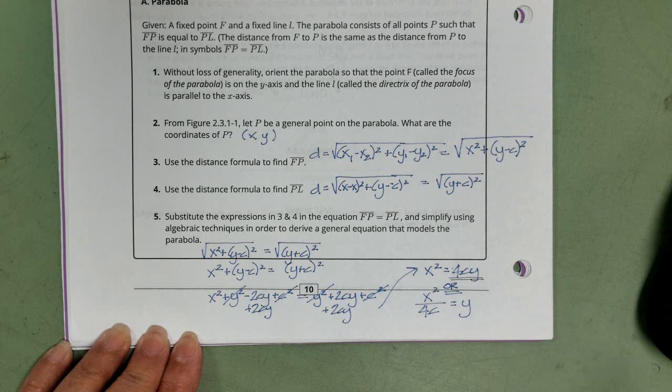Or if the parabola turns left and right, it is the coefficient in front of your x term. Okay? So now your task is to complete the exploration questions on page 6D.